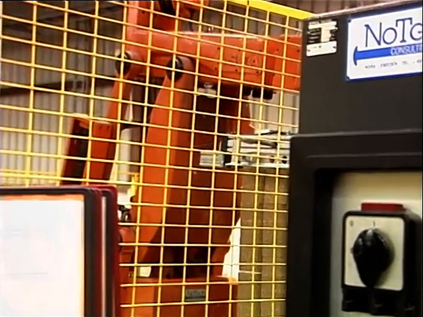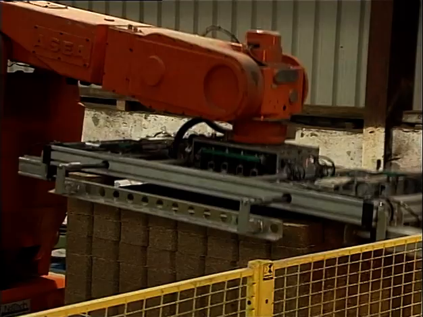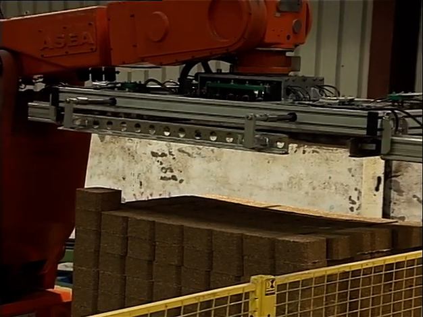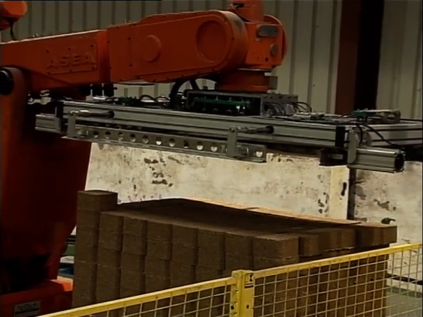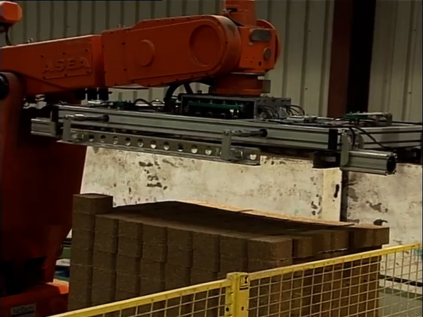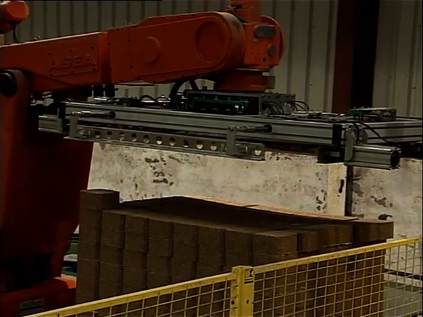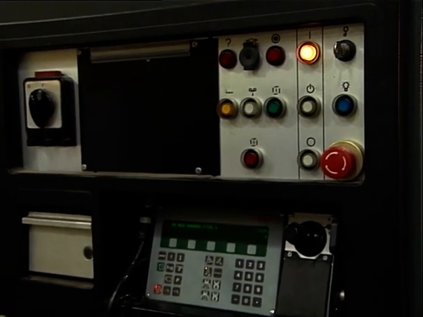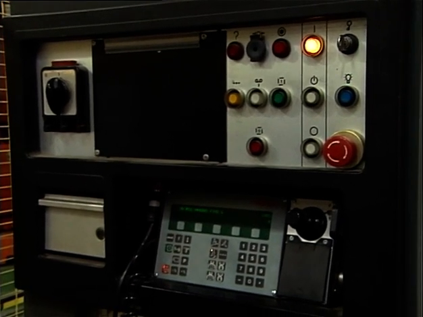I push on instruction step and you see the robot is moving directly. And the robot is in the upper position just above the stack. And now we are able to take out the block. So the block is taken away from the stack.